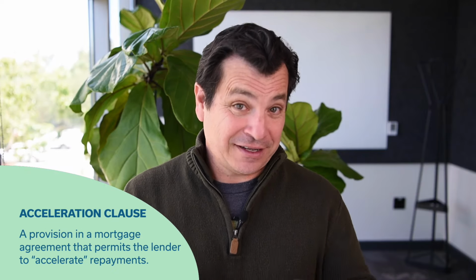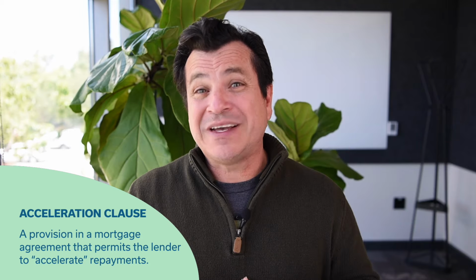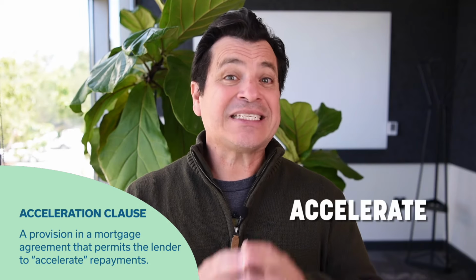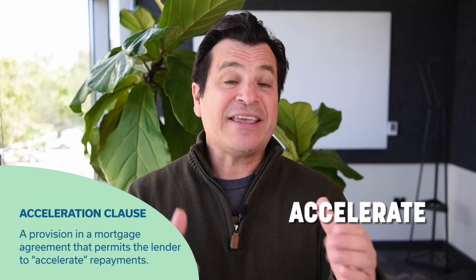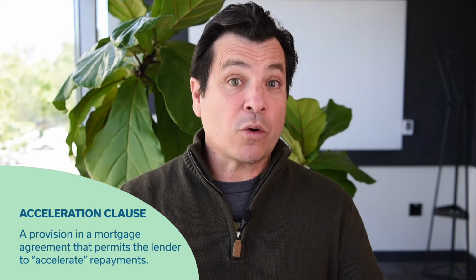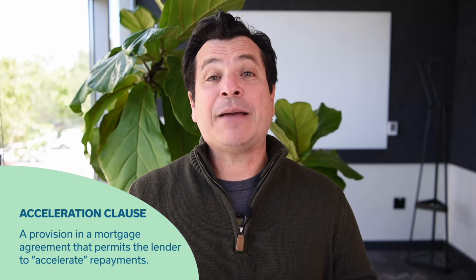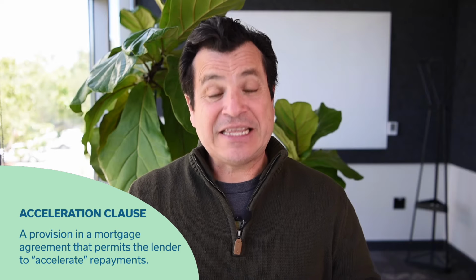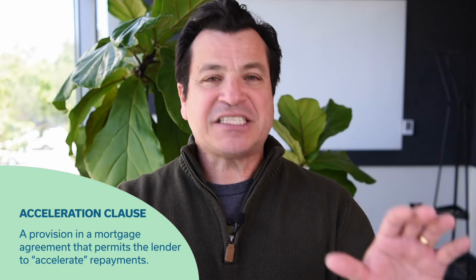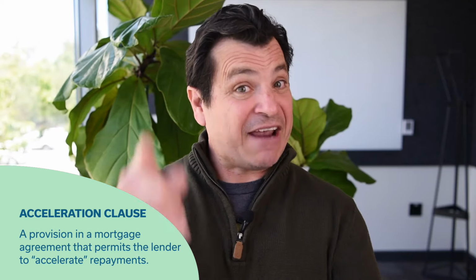Acceleration clause. You like that, huh? I want you to shorten that keyword of acceleration to accelerate, which means what? Yeah, to speed up. Ready? Here comes the example. When a borrower borrows money from the bank, they sign a whole bunch of paperwork, and many times there are clauses in there. The acceleration clause is the bank's way of saying, hey, borrower, don't forget, you promised to pay us back every single month.